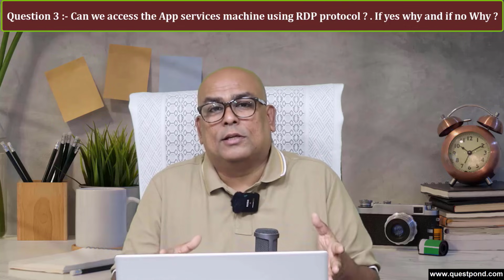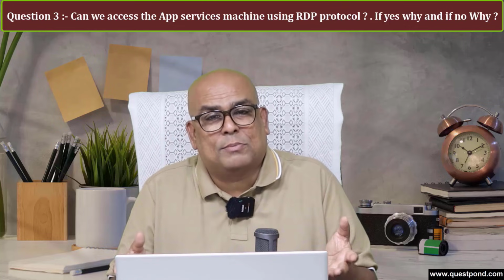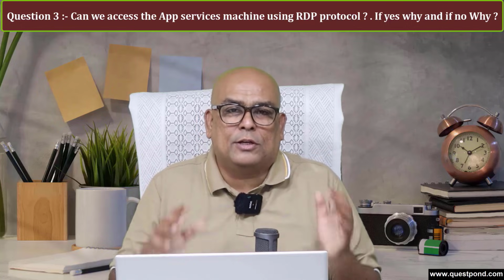I want here the reason that if you can access the machine, why do they allow you to access the machine? And if you cannot access the machine, what is the reason you can't access the machine?